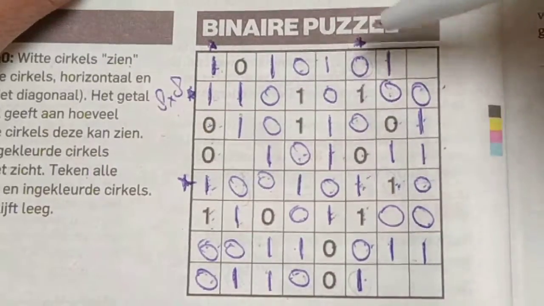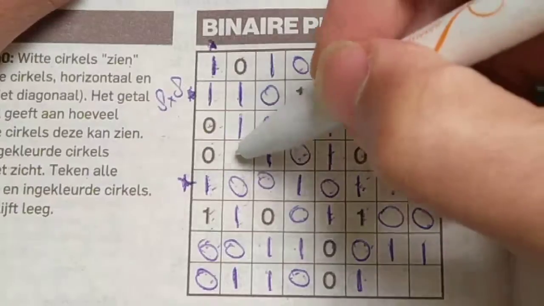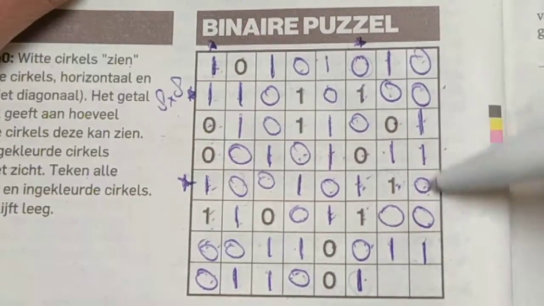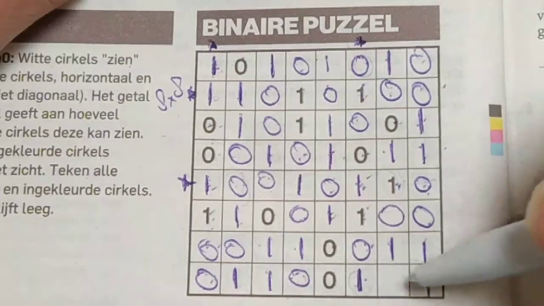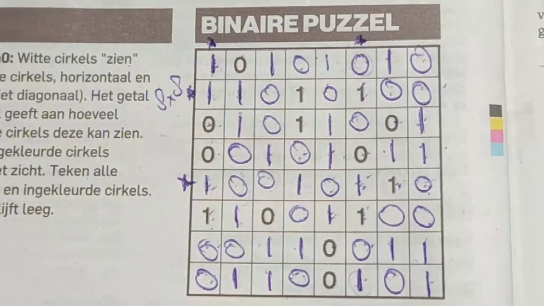1, 2, 3, 4, 4 ones, so the rest are O's. 1, 2, 3, 4, 4 ones, so the rest are O's. 1, 2, 3, 4, so the rest are 1s. Between two 1s comes an O. Finished in 7 minutes. Alright.